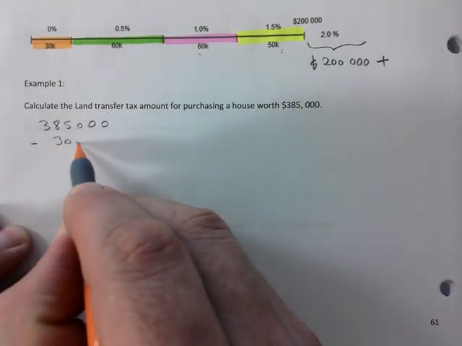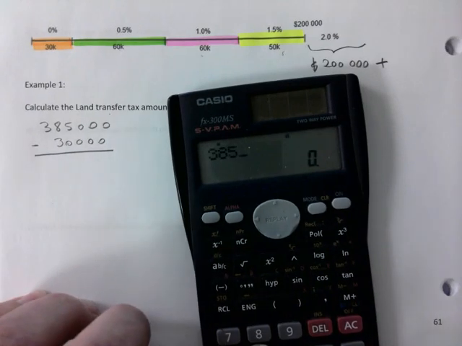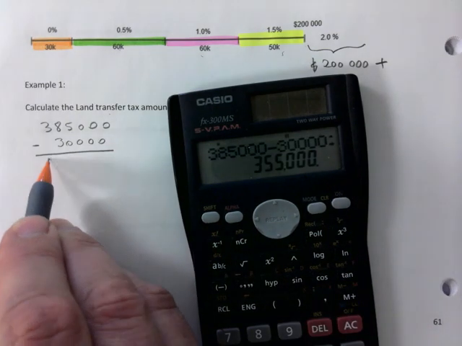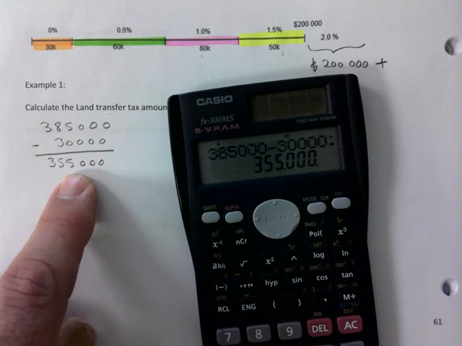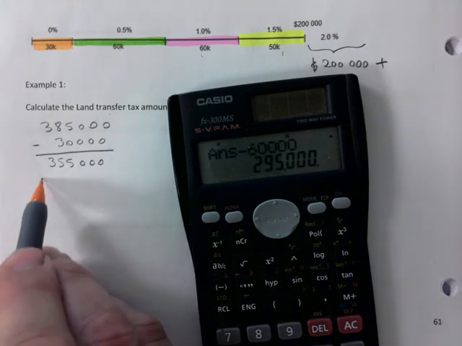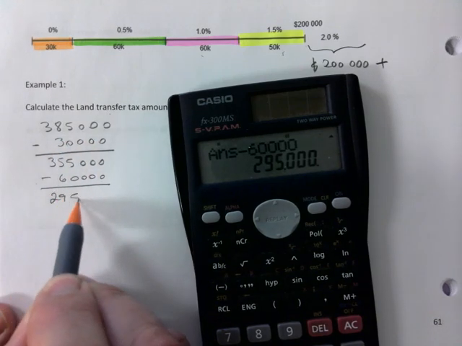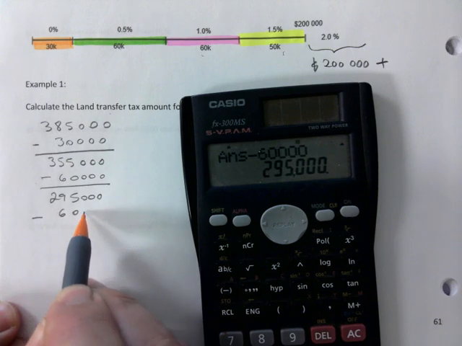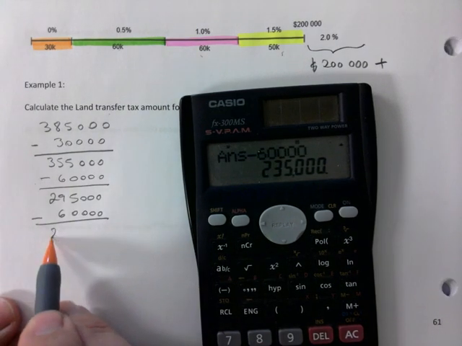So I'm going to go minus 30,000. Is there something left over? Absolutely. Grab your calculator. You could do mental math here, but later on it might get tricky. So you take 30,000 away, you're down to 355. What's the next amount that we can subtract? 60,000. So we're going to take away 60,000. I will highlight this part later on again. So you're left with 295. The next amount is another 60,000. We can still subtract, so let's keep going. So I will take away 60,000. You're left with 235,000.